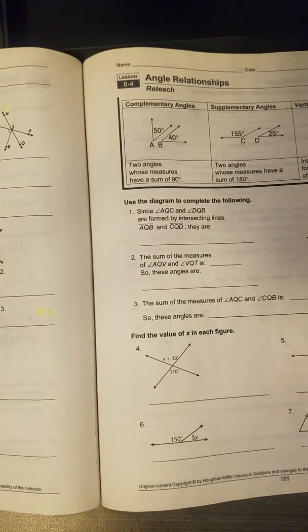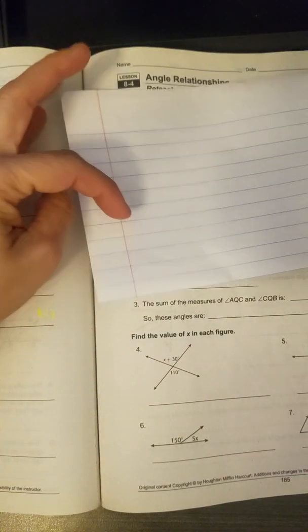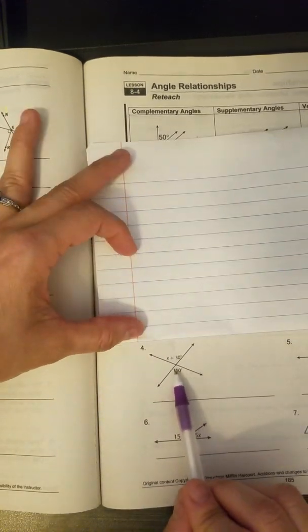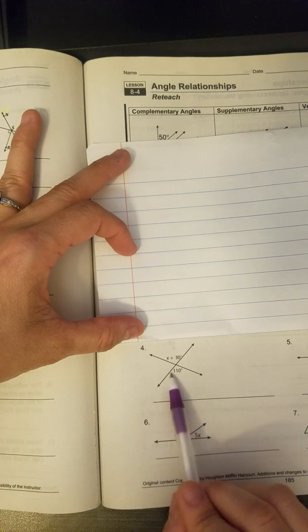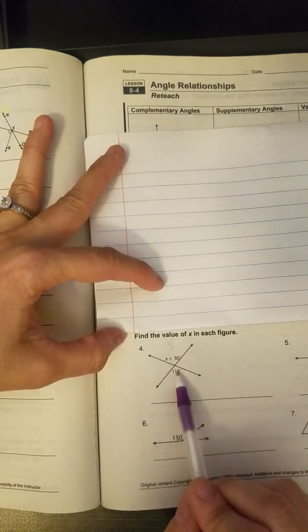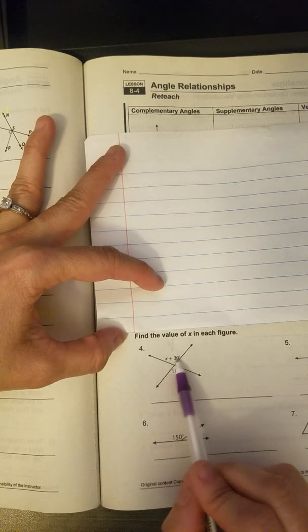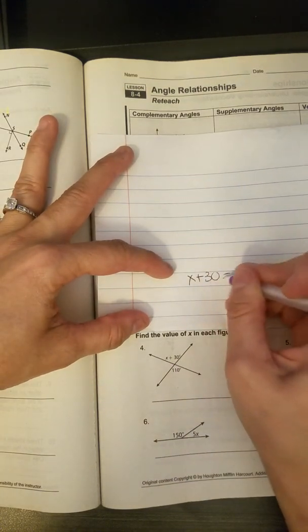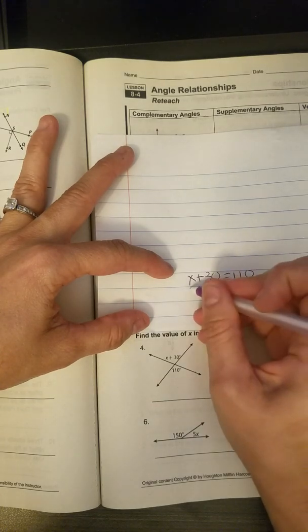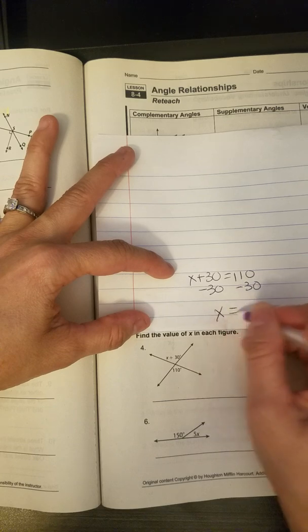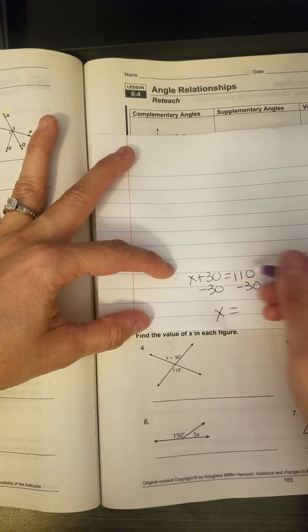All right, so let's look at number 4. Number 4, by now you should know if this is 110, this is 110. So they're telling me what is the value for x. So if this is 110, I know this has to equal 110. So x plus 30 equals 110. Isolate the x by subtracting 30 from both sides. x equals 110 minus 30.